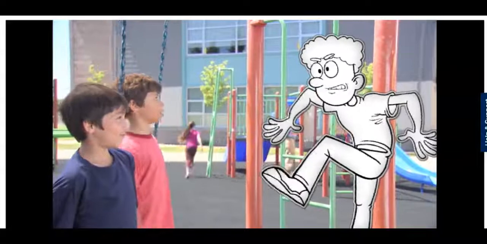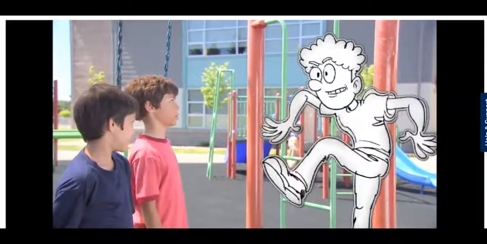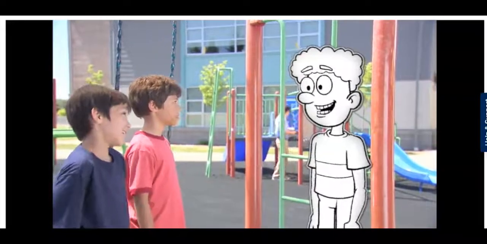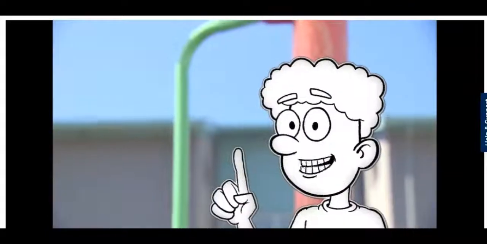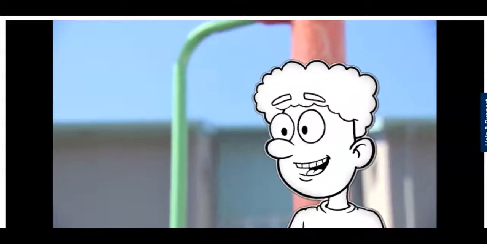I'll give you a hint about the next step. Whoa! I know this one. It's T. Think of solutions. And not just any solutions, ones that are safe and respectful. There's that word again, respect. So how about it? What ideas can you come up with?